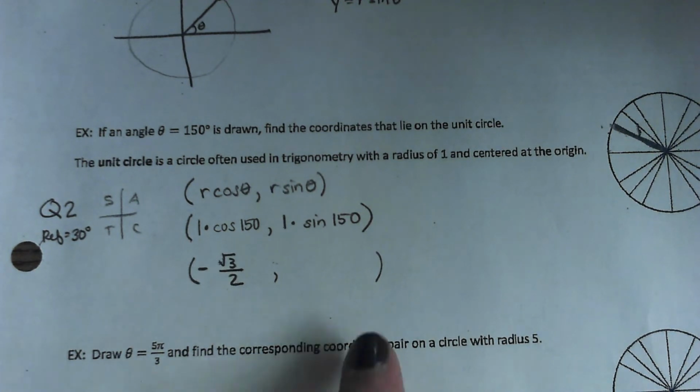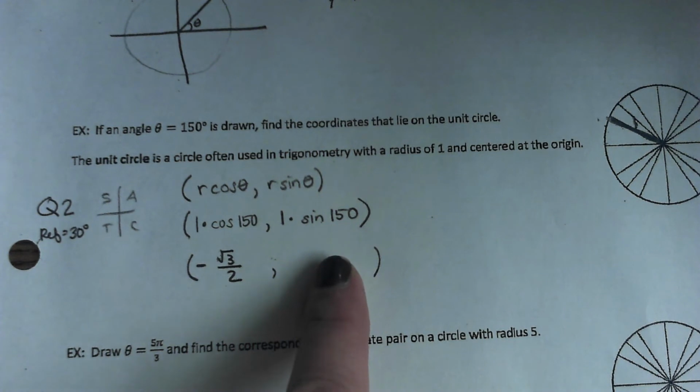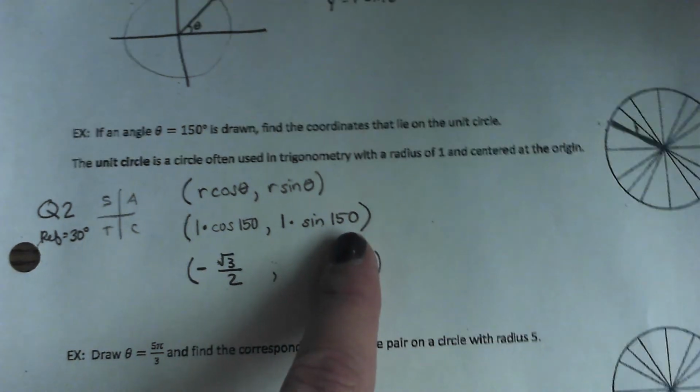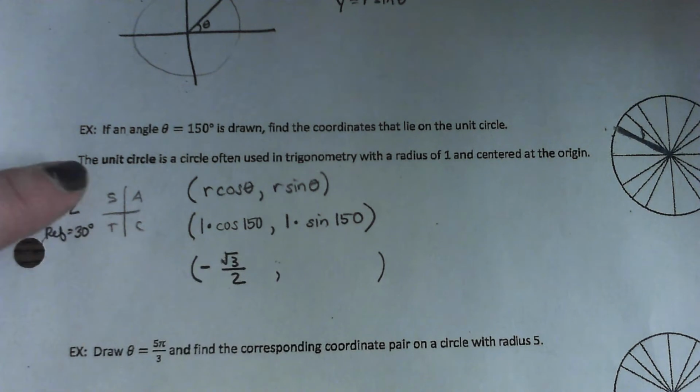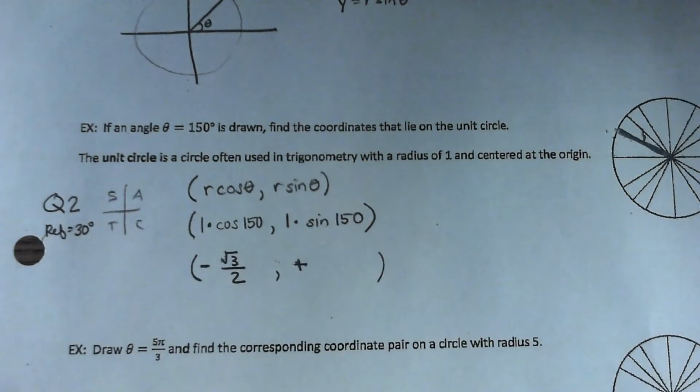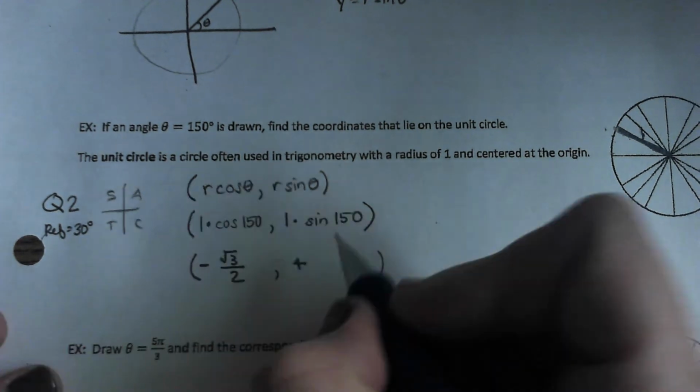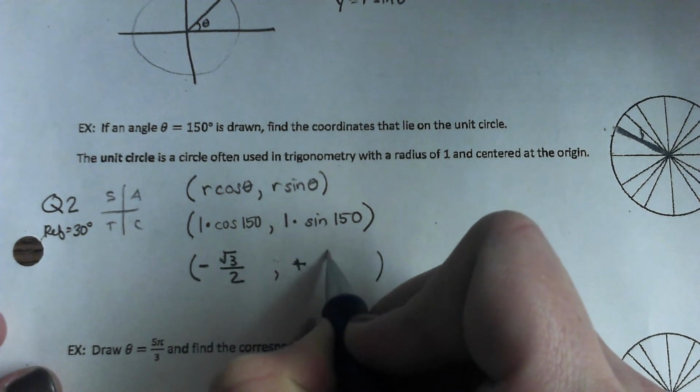And then for the y-coordinate, the sine of 150, since we're still in quadrant 2, is sine positive or negative? Positive. And the sine of 150 still has a reference angle of 30. What's the sine of 30? A half.